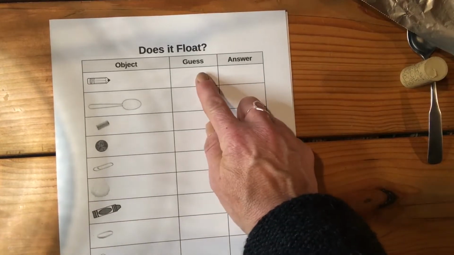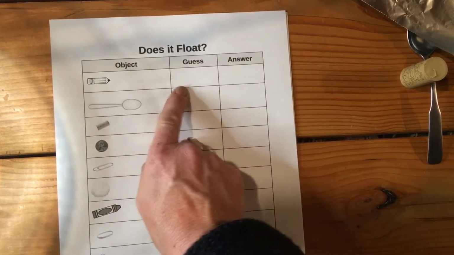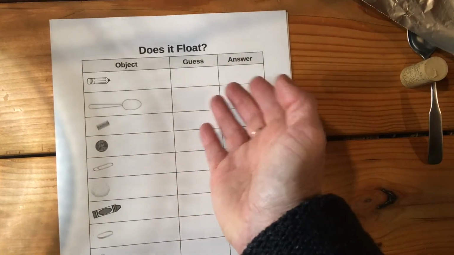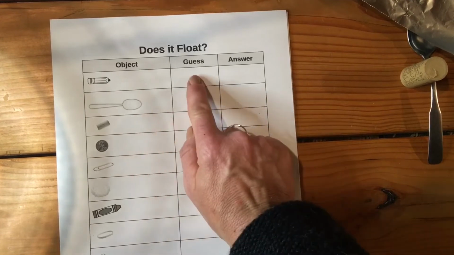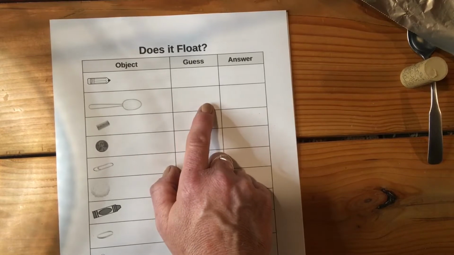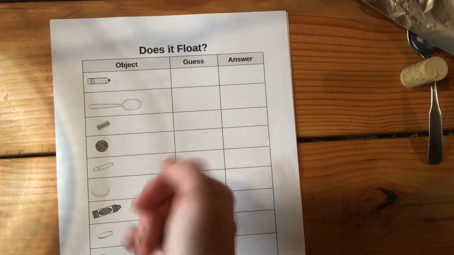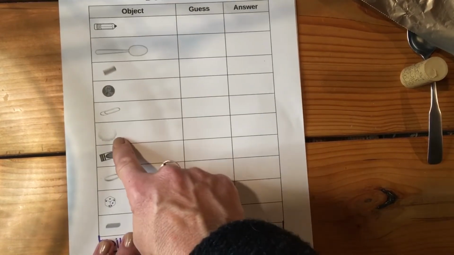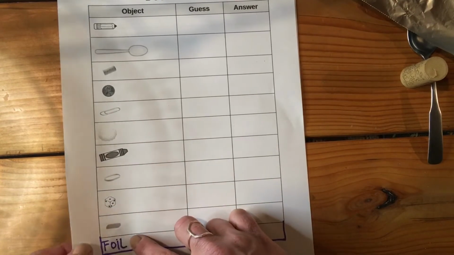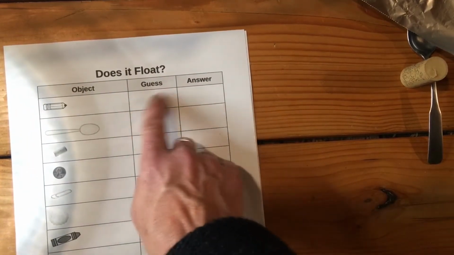What you want to do first before we begin with our experiment is guess whether this object will float, yes or no. So go through all the objects and make a hypothesis, a guess. Does the pencil float? Yes or no? Does the spoon float? Yes or no? Does the wine cork float? Yes or no? Does the penny, or whatever coins you have, a paper clip, a cotton ball, a crayon, a rubber band, dice, an eraser, and foil. And when you're done with the experiment, then you'll have your answer. Did it float? Yes or no? And you can see the difference.